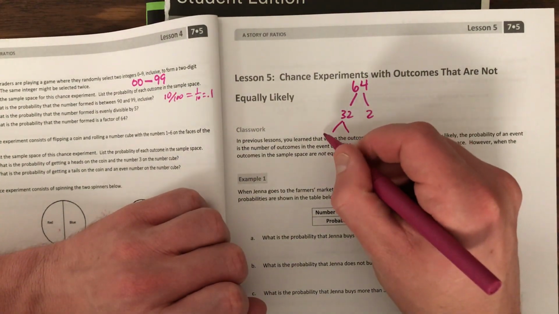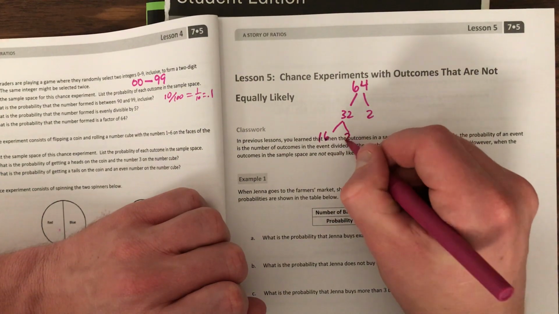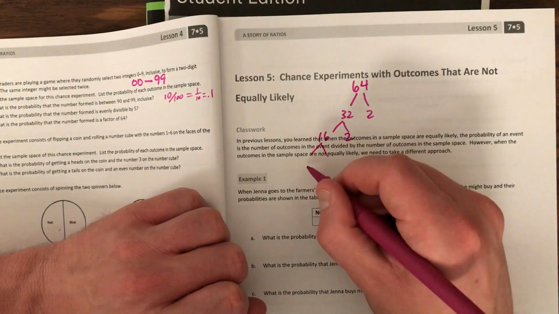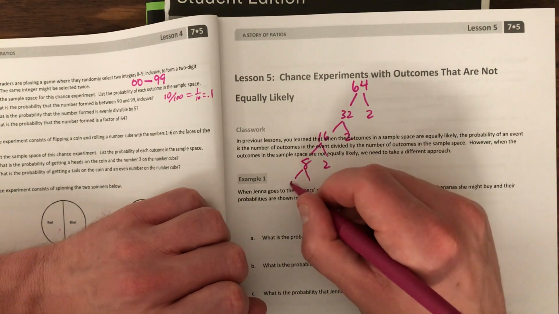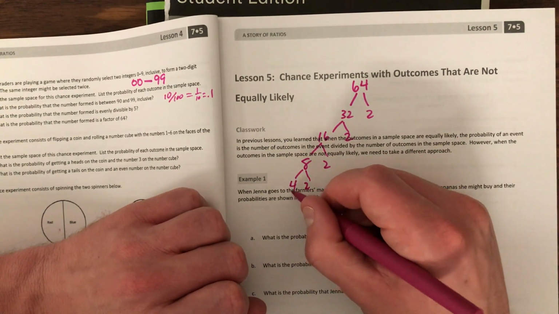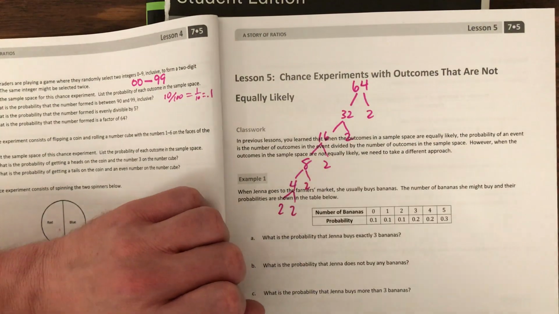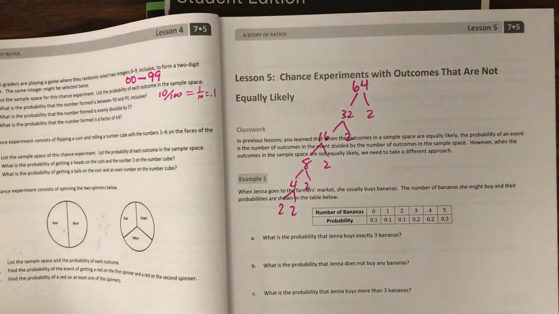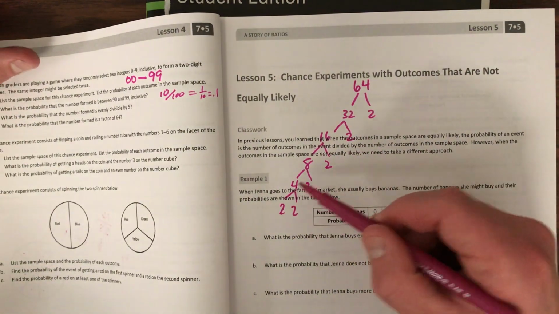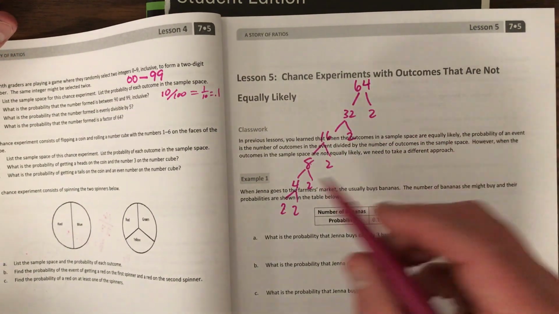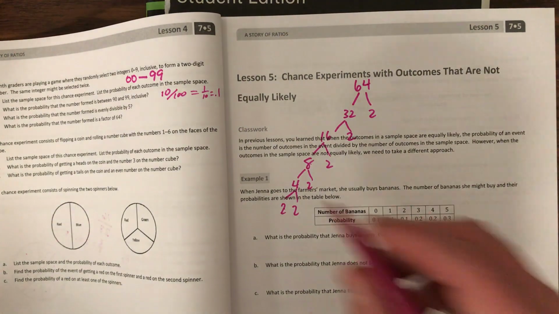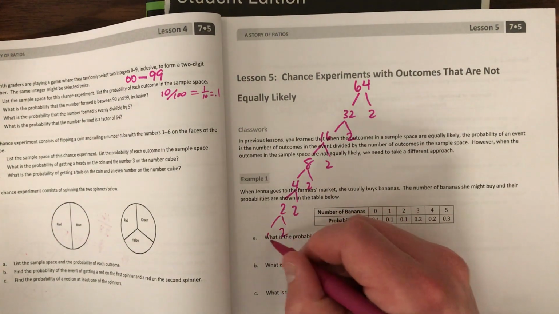But 32, you can get there by doing 16 times 2. And then 16, you can get that by doing 8 times 2. And 8, you can get that by doing 4 times 2. And 4, you can get that by doing 2 times 2. So these are all the different factors. 2, 4, 8, 16, 32. 64 is also a factor. 1 is also a factor of every single number. So maybe I should write 1 and 2 here or something.